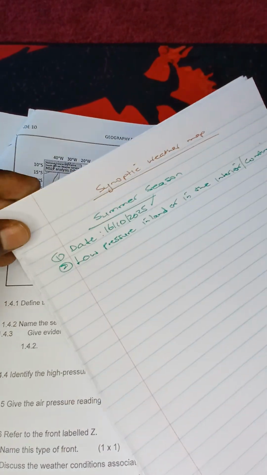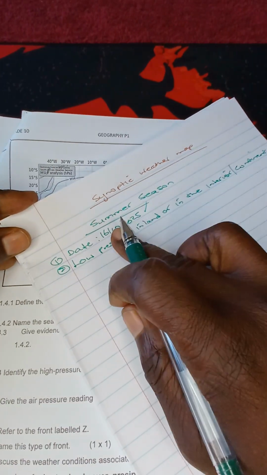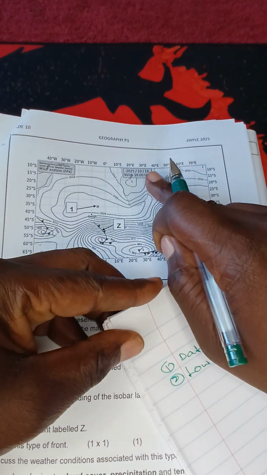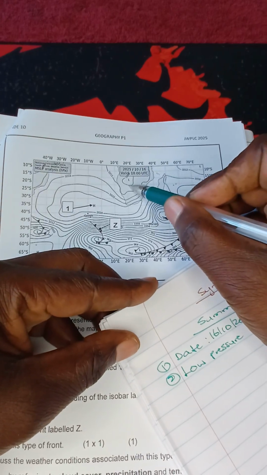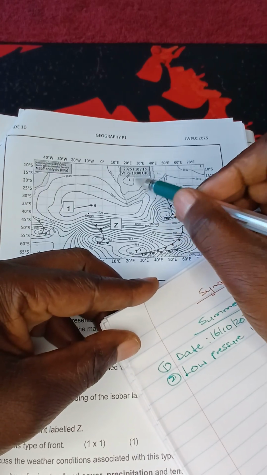That's another way of determining whether it's summer. So we have used the date. You can see the date that we have is 16 October 2025. The second thing is our low pressure in the interior. You can see the low pressure that is in the interior.